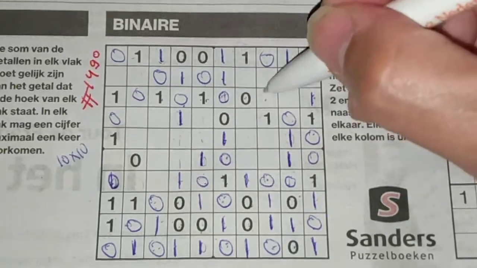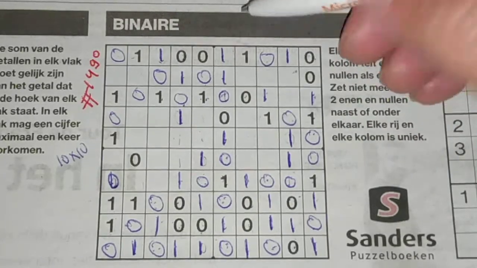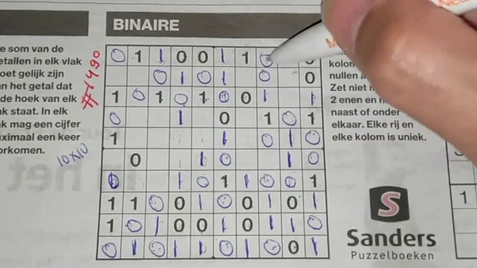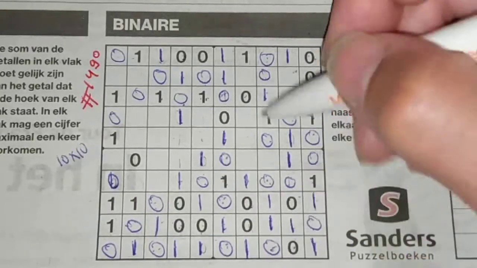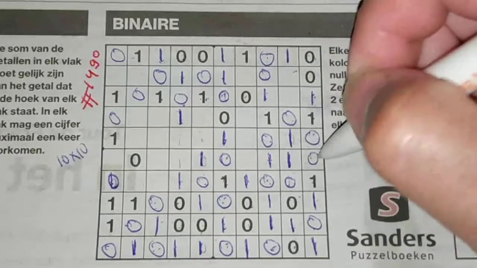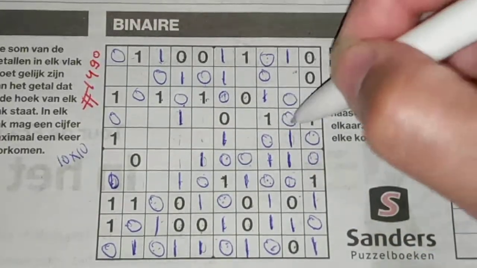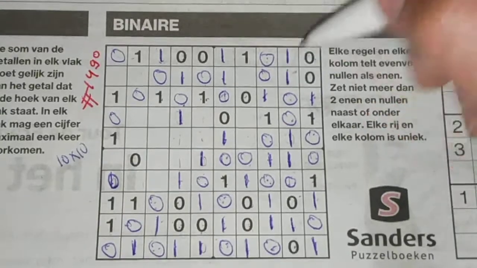Here 1, there 1. We have here double 1 and 0, then 0. 1, 2, 3, 4, 5 0s, so the rest are 1s. Double 1 here and 0, then 0. Between 2 1s comes a 0. Double 0 here, 1, there 1.